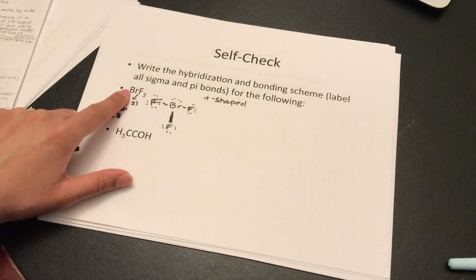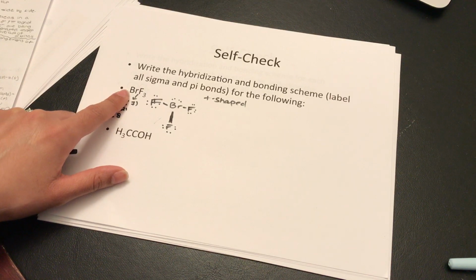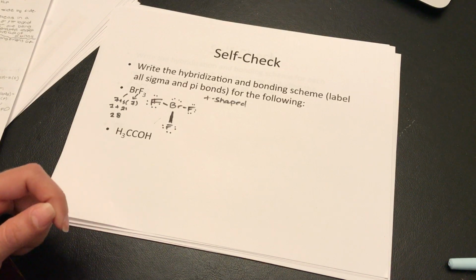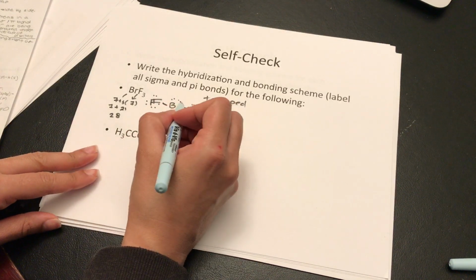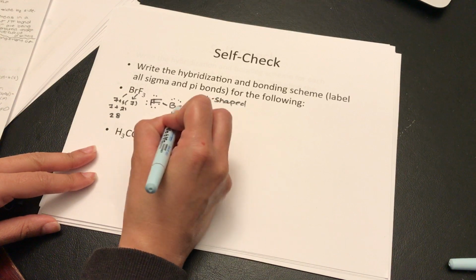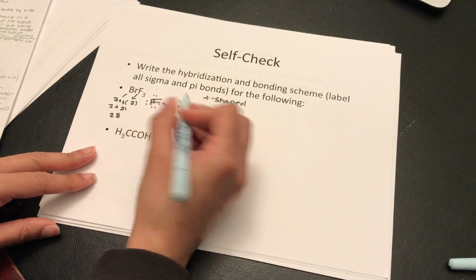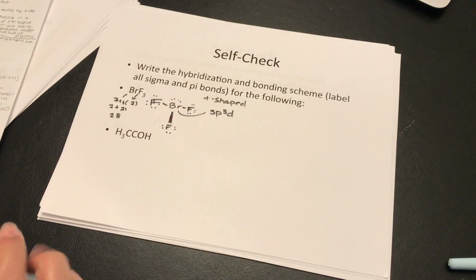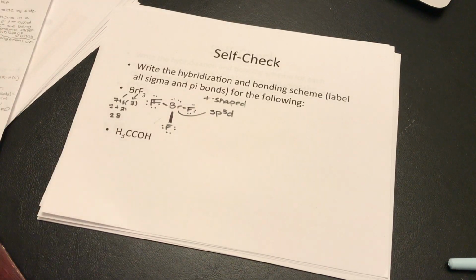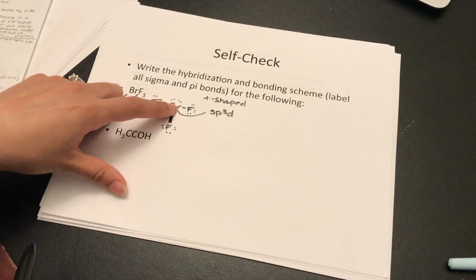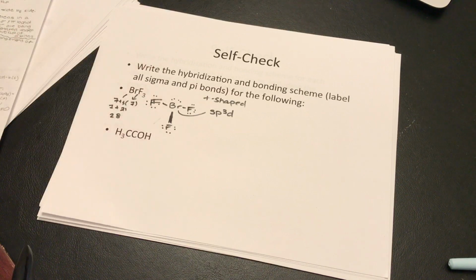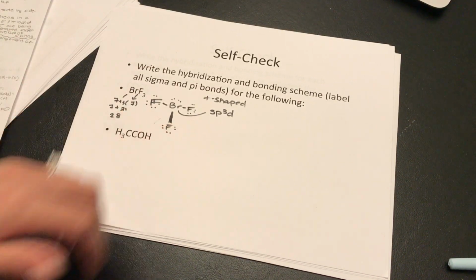Well, I know bromine has 7 valence electrons, and they're distributed through the orbitals. But because of different pairs, this will form a hybridization scheme. Now, what would be the hybridization of this? 1, 2, 3, 4, 5 electron groups is sp3d. A little trick I always like to say is I just start with S and start counting. So let's say S, P, P, P, D. sp3d.